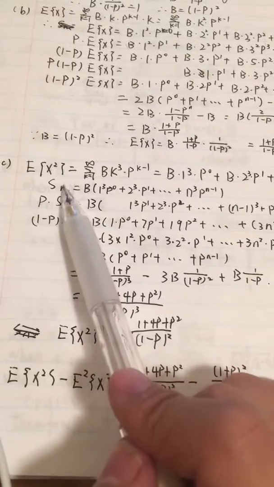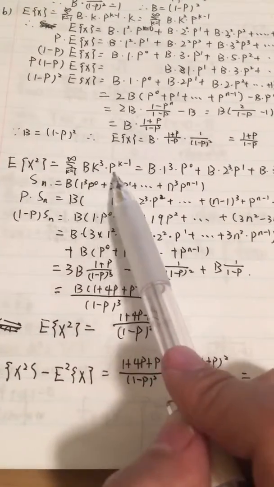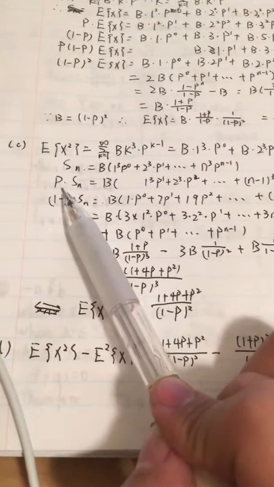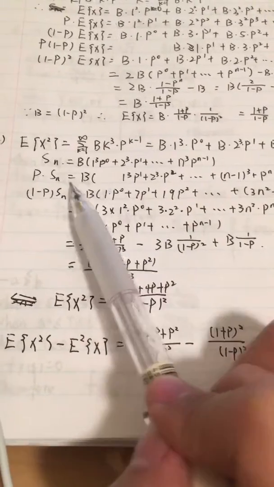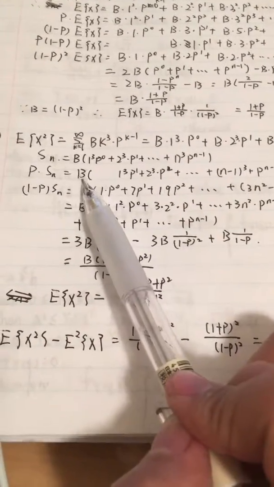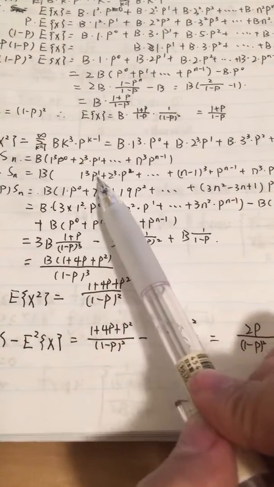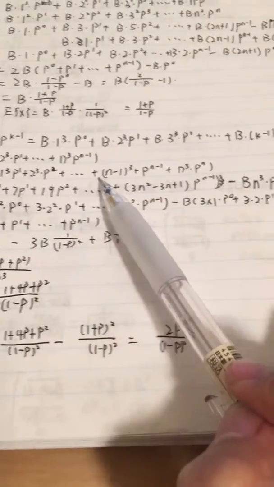Let Sn equal the above formula, we can get this, and let p multiply Sn, we can get p multiply 1 to 3 multiply p to 1 and plus this.